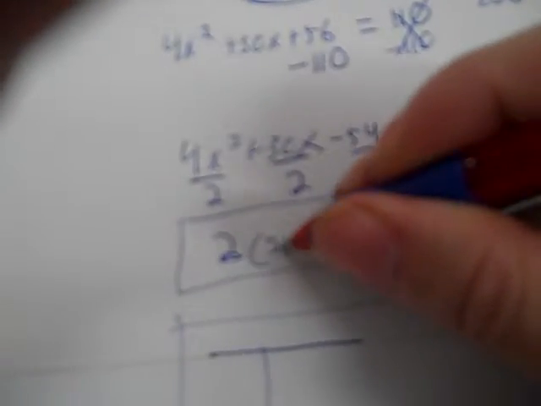Nope. Let's try 2. Yep, 2 is going to work, but just 2. So 2's out. And then we have 2x to the second plus 15x minus 27.